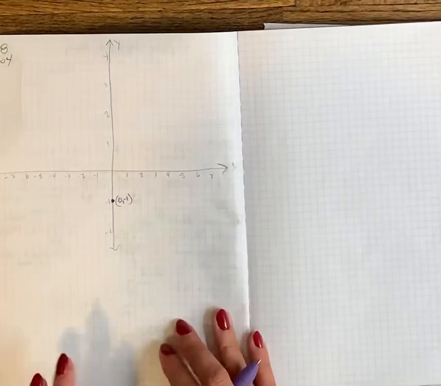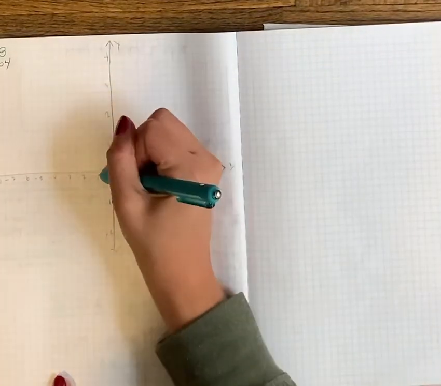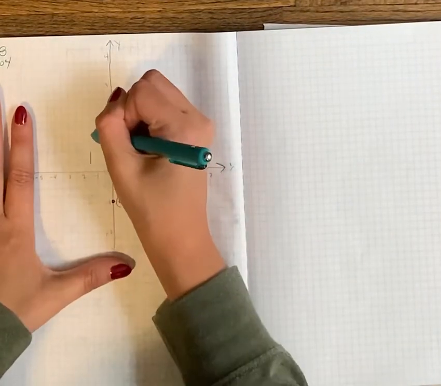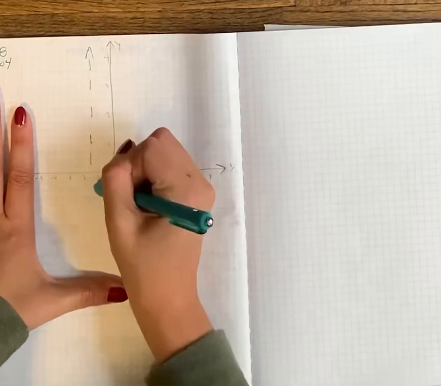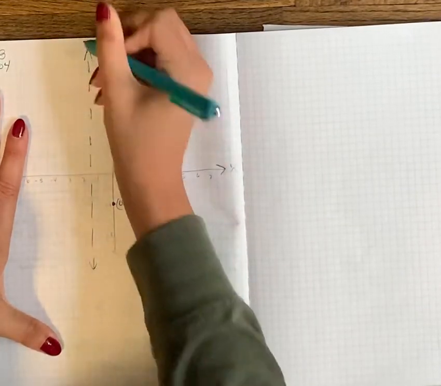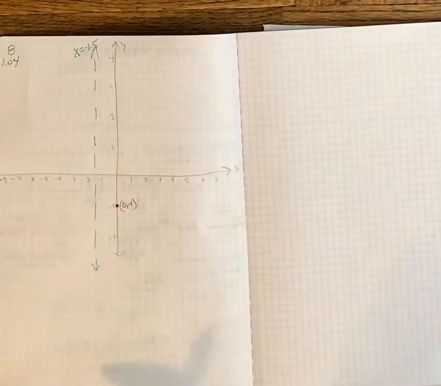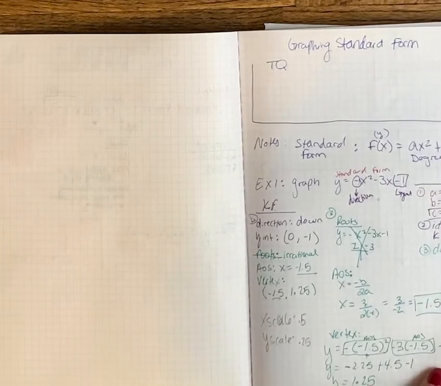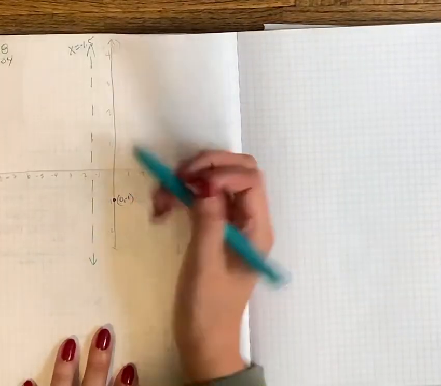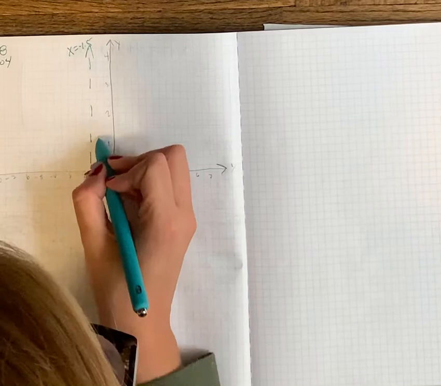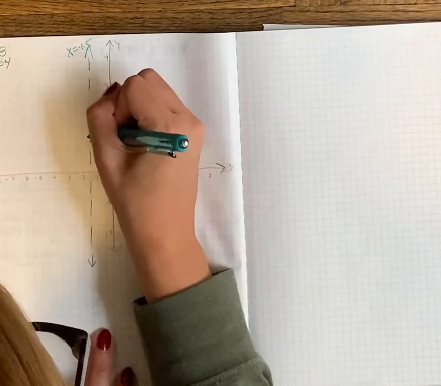I'm going to plot my axis of symmetry, which is negative 1.5, which I know if this is negative 1, negative 2, negative 1.5 is right in the middle. I'm going to label it because I know if I don't, Ms. Pareto will take off 1,000,000 points. And then I'm going to plot my vertex, which is negative 1.5, 1.25. So negative 1.5, 1.25, which is going to be right here.